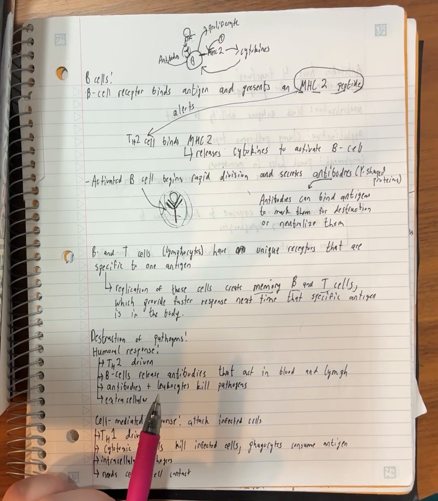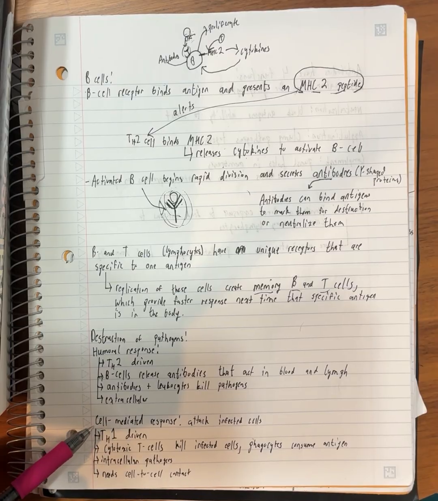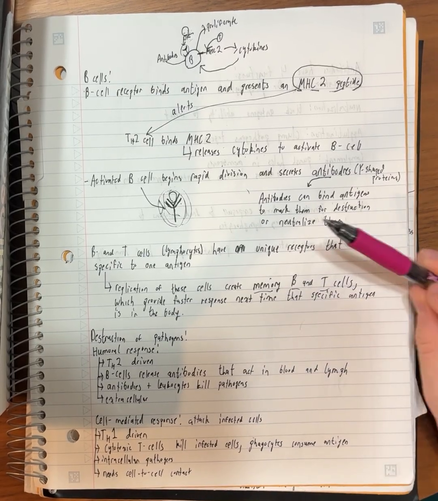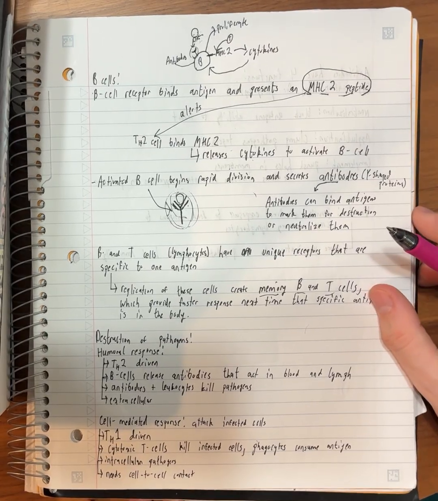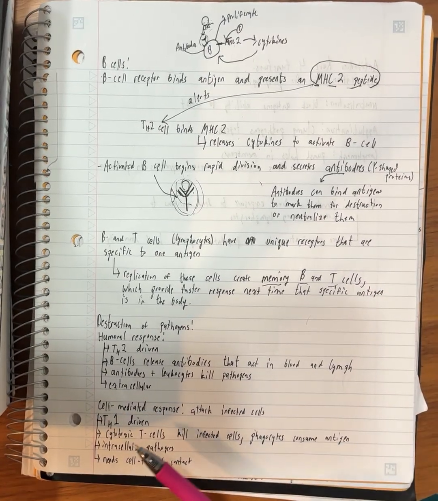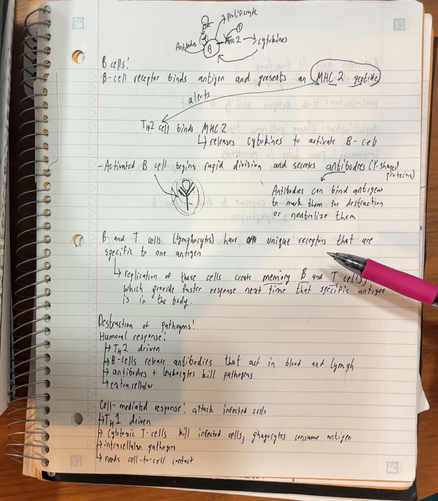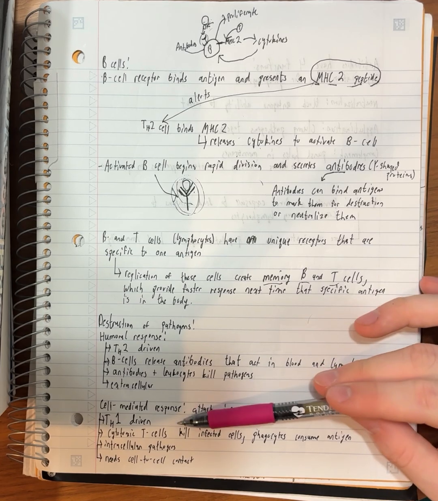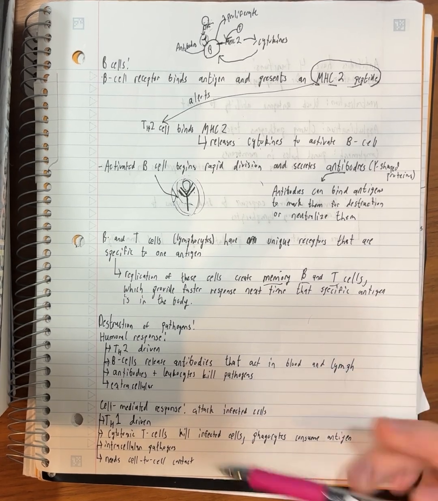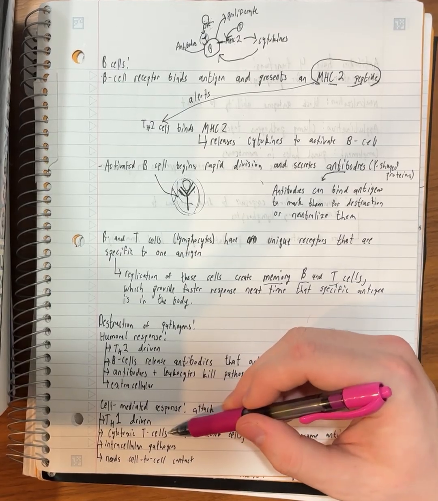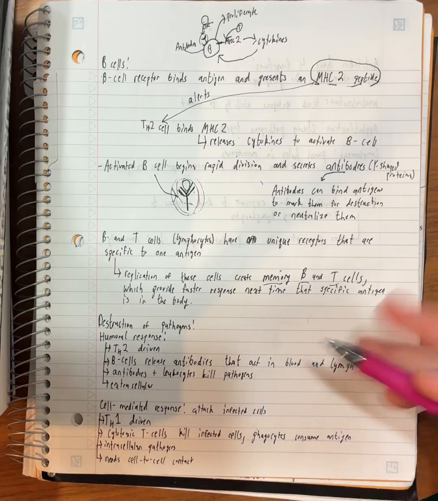Next we have the cell-mediated response. The cell-mediated response is the attack on cells that have been infected. These antigens want to get into our cells, and sometimes they do. When that happens, we look to our Th1 helper T cells and our cytotoxic T cells to take care of that. Th1 helper T cells are going to activate the cytotoxic T cells using cytokines. And those cytotoxic T cells are going to attach to infected cells.